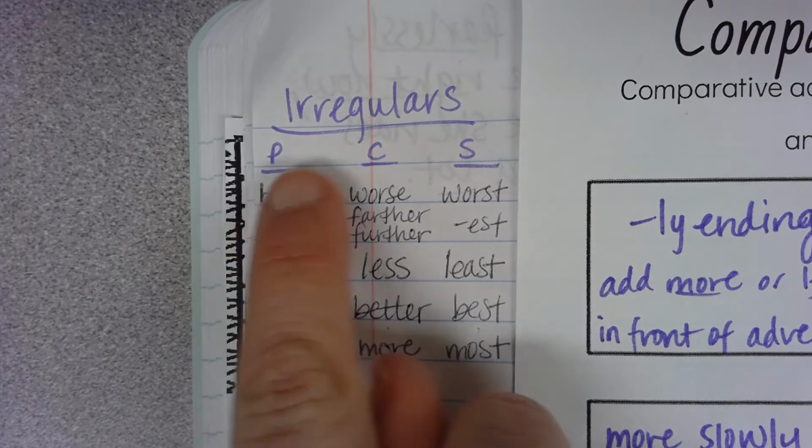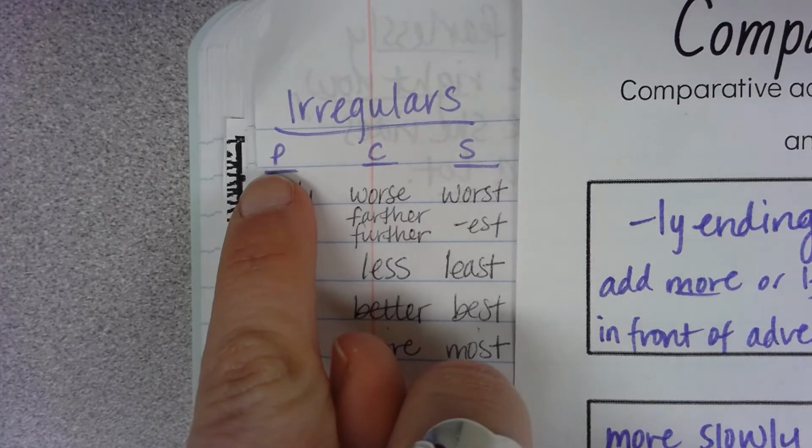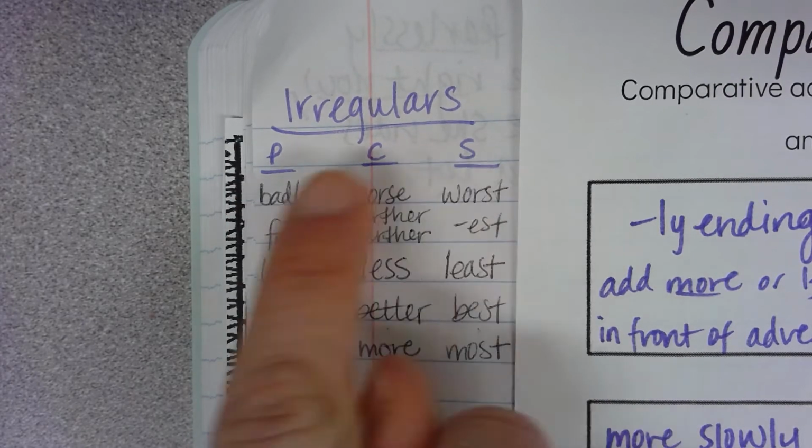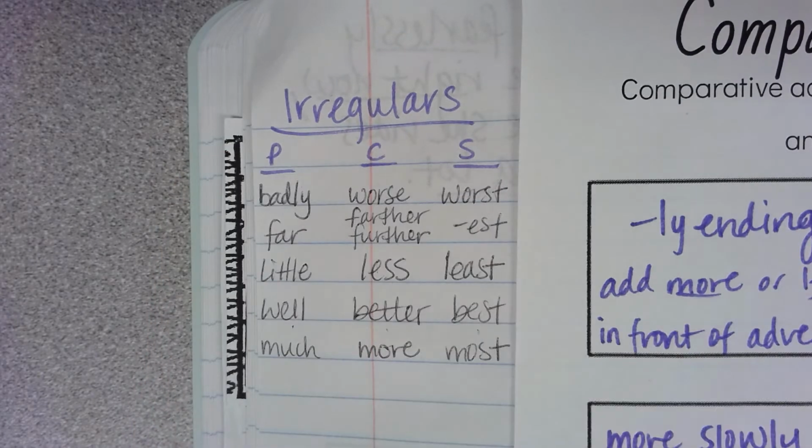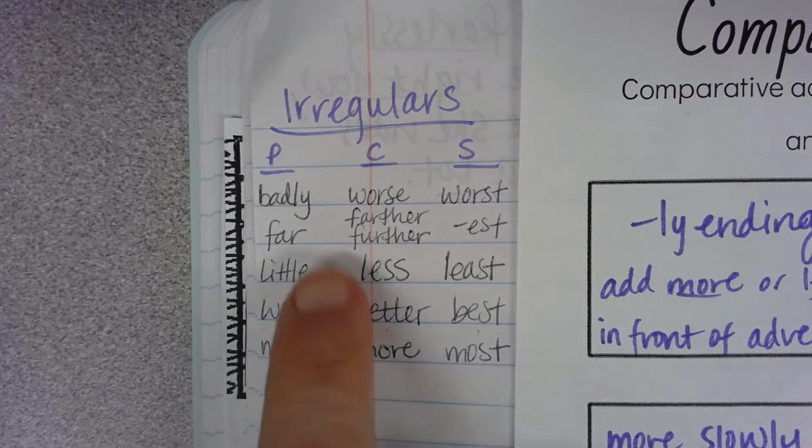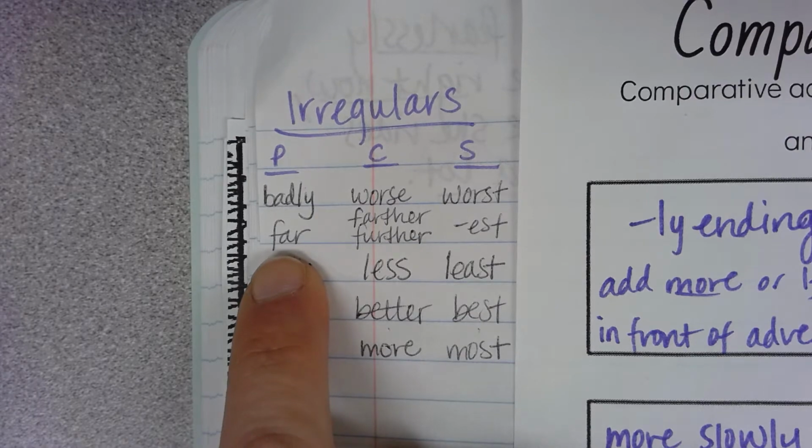So I wrote the P, C, and S at the top to stand for positive, comparative, and superlative, which remember is just like the main adverb, positive. Okay, and then far is the next one.